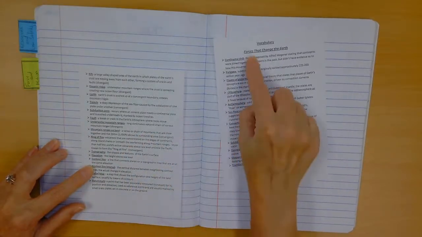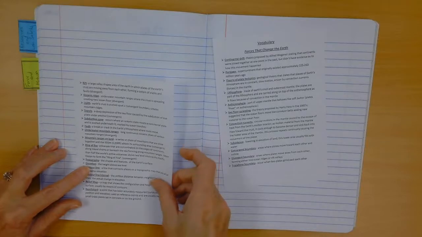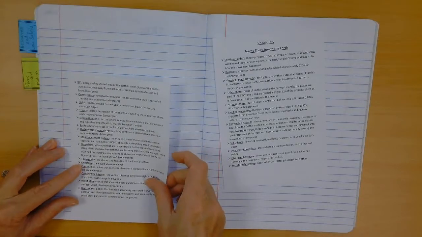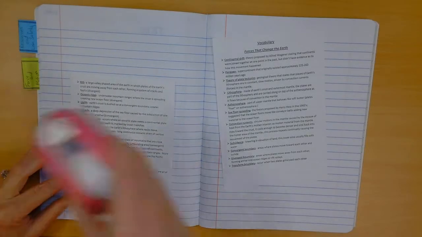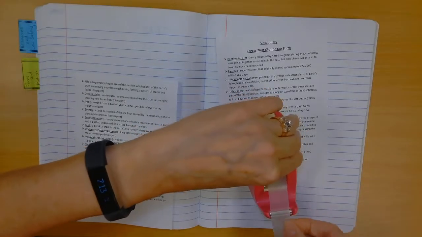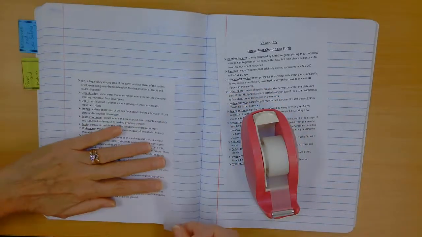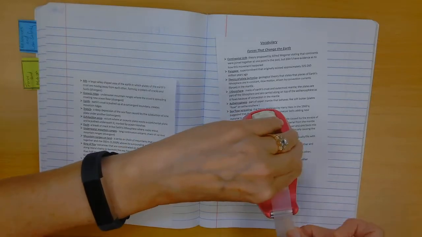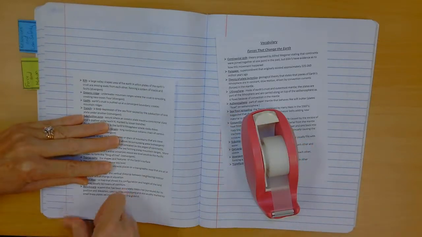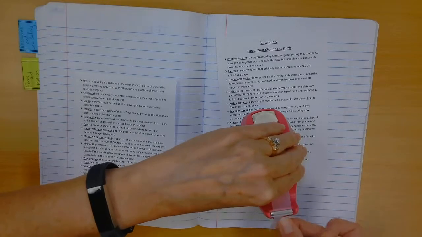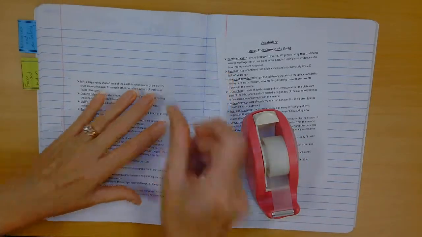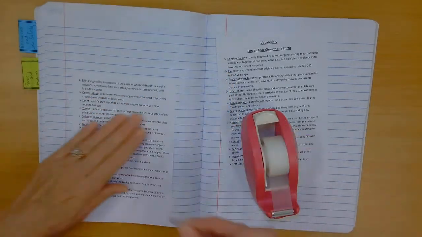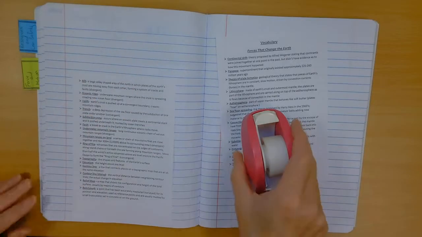I'm going to take the one that doesn't have the title on it, and I'm going to put it towards the bottom of the page. And I'm going to tape it down. Once again, just small little pieces of tape, all you need. So tape that down. So there's my bottom layer.